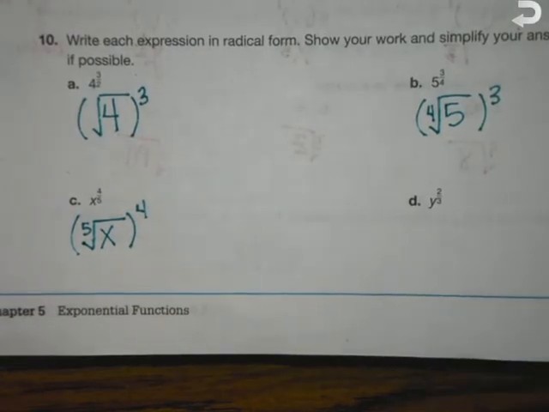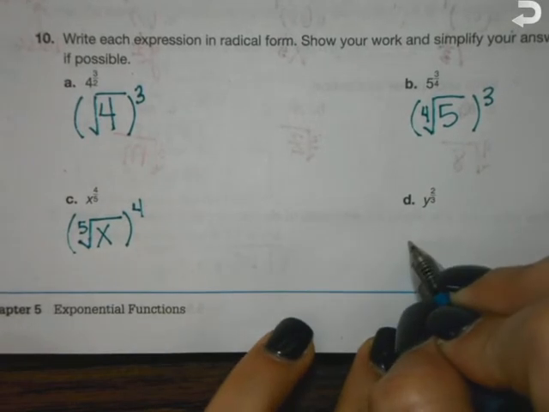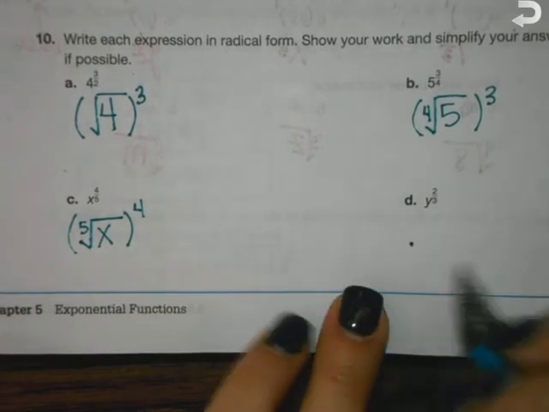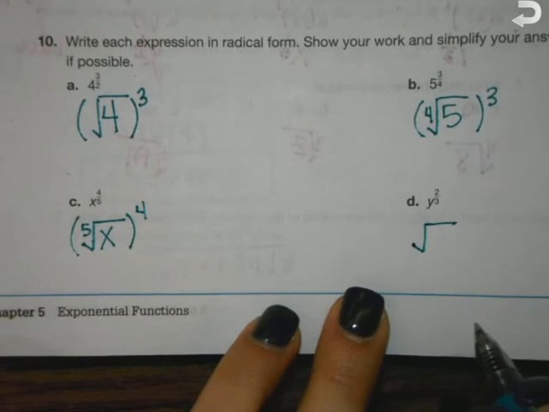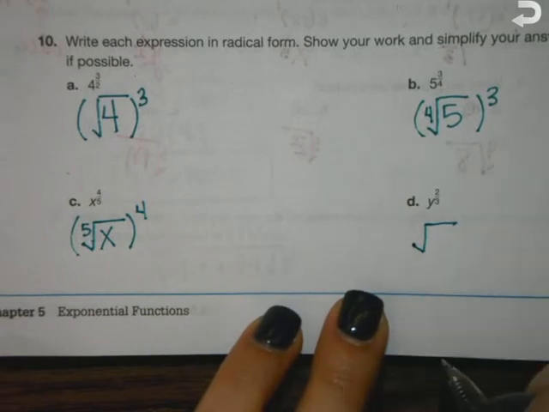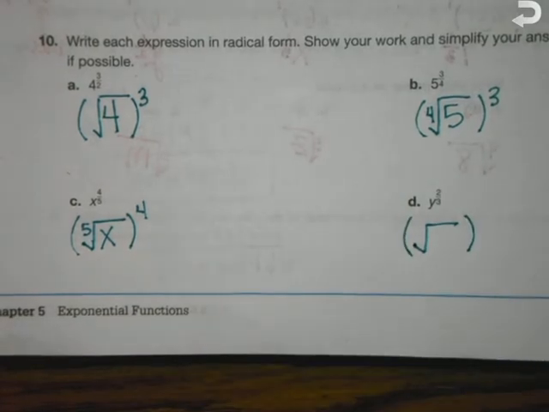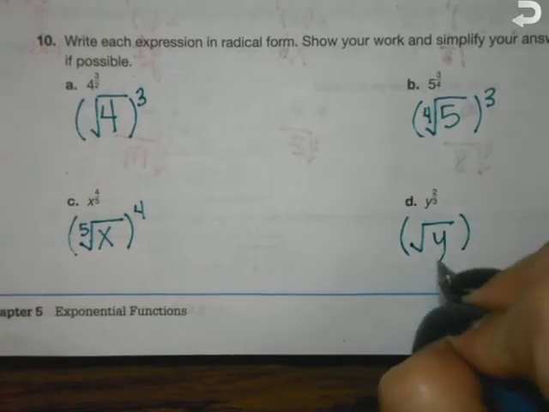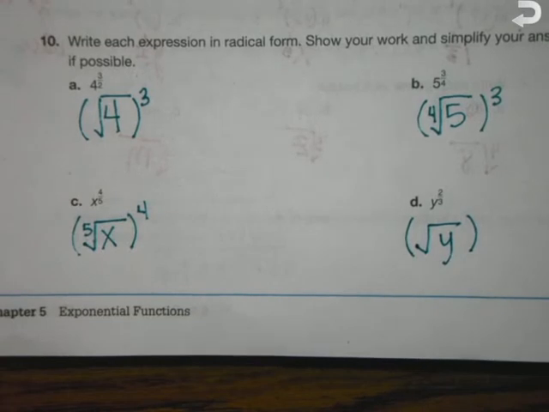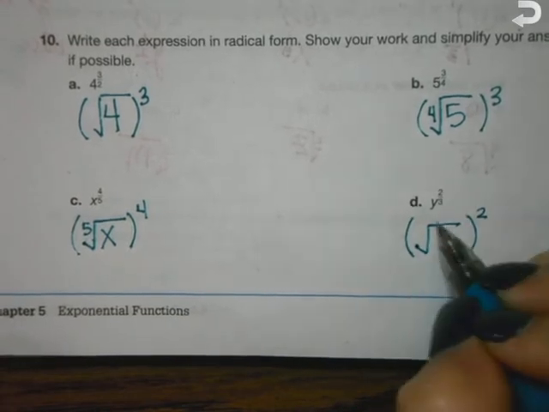Anissa, what'd you get for D? I'm not sure how to say it. Okay, what type of root are we taking? It's okay, it's okay. What's my base? The base is y. What exponent are we raising it to? 2. And what type of root are we taking? 3. Perfect. So is that what you got?